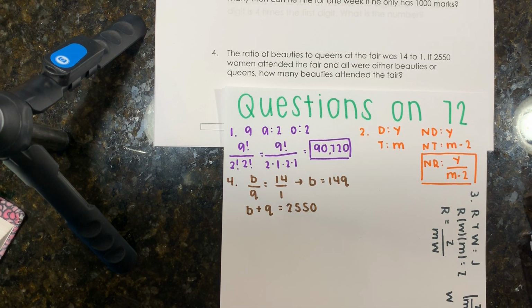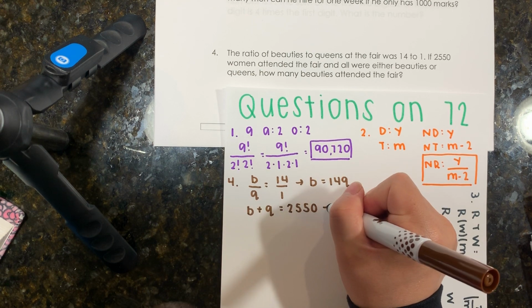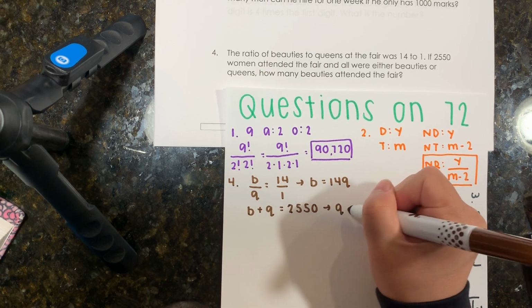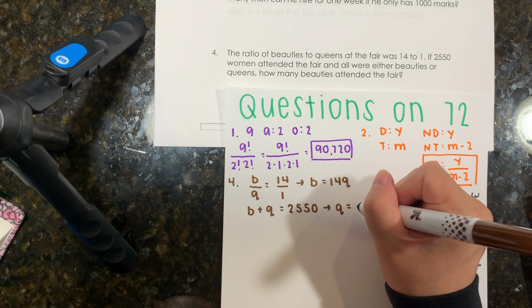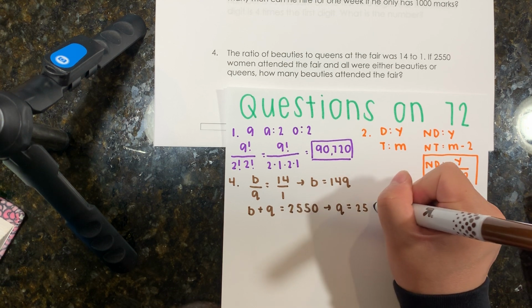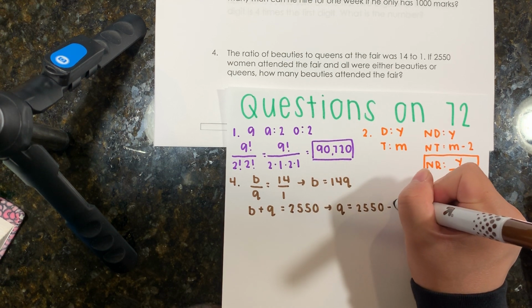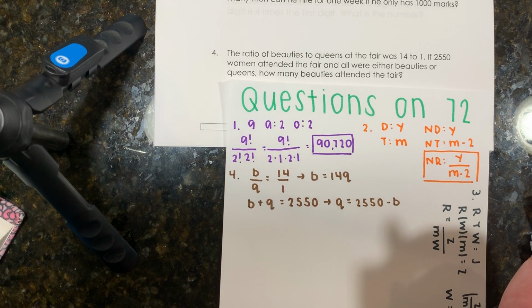So I'm actually going to solve for Q in this equation and get Q is equal to 2550 minus B, and I'm going to substitute that in.